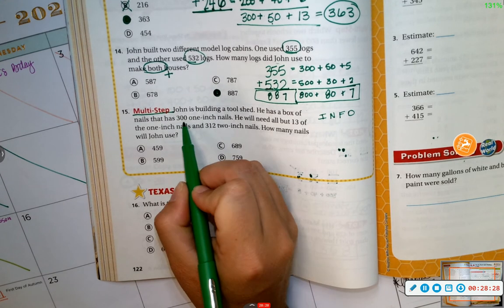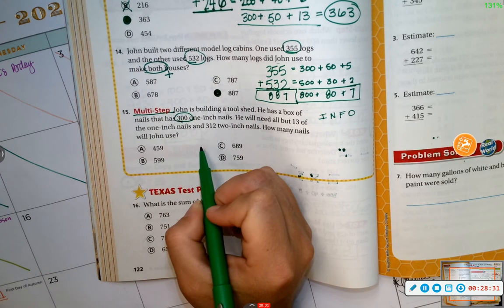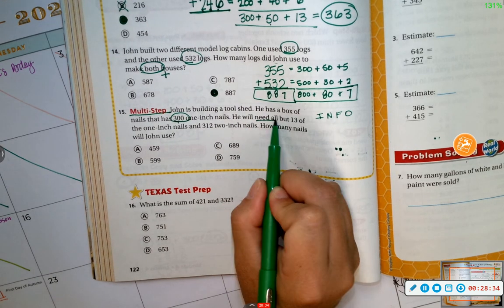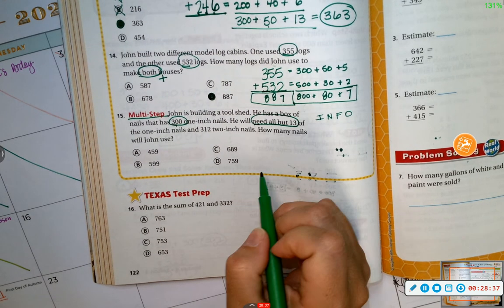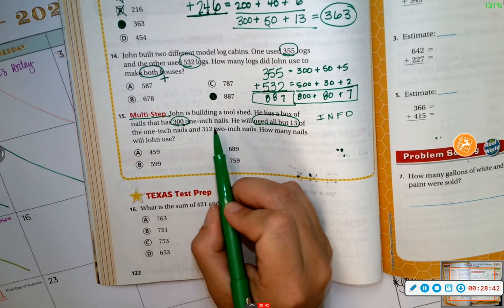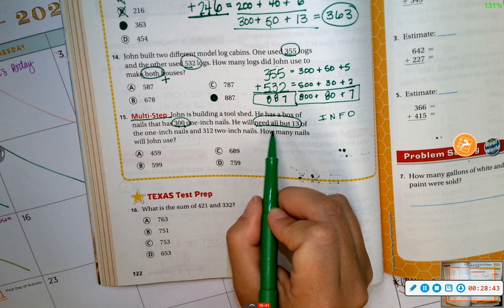He has 300 1-inch nails. He's going to need all but 13. So what does that mean? If he has a box of 300, he's going to need all of them except for the needed 100.